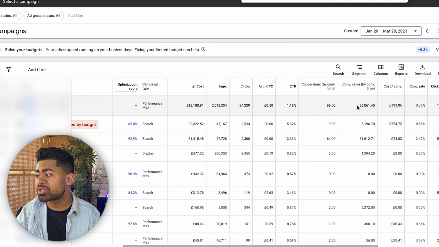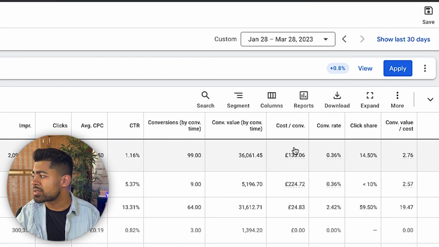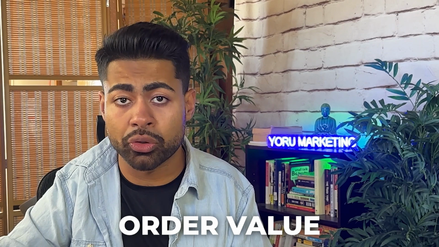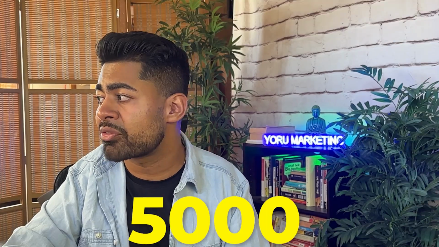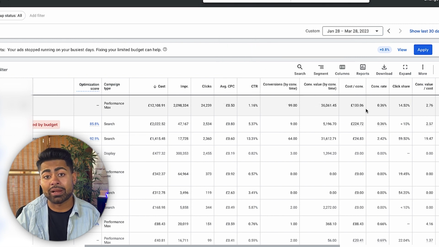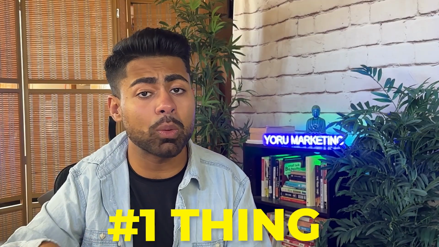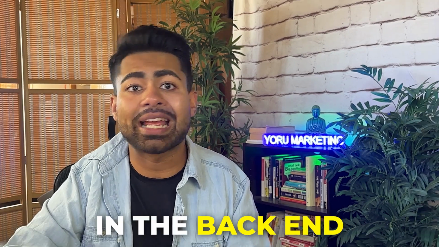If my AOV is $5,000, suddenly this 133 pound per conversion number does not seem too big anymore. Why? It's because I have a high average order value. If my average order value was on the lower end, instead of 5,000, if it was 50 pounds, well, in this case, I would be pretty unprofitable right here. So everything is basically determined on the average order value. This is the number one thing you need to be focusing on in the back end.